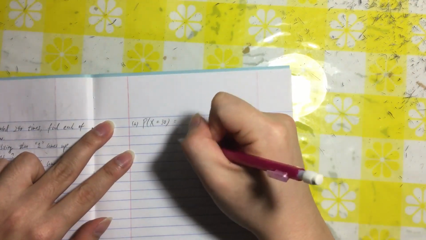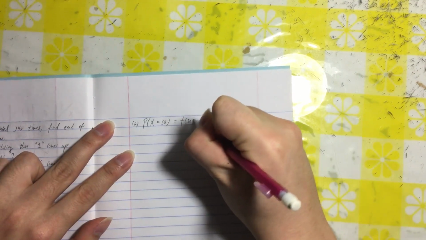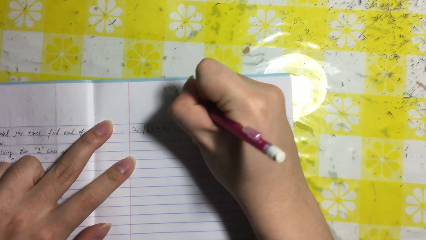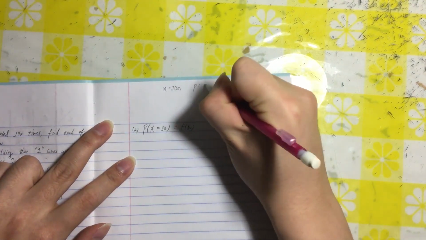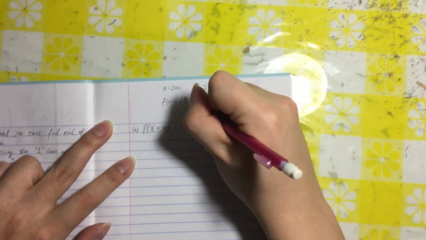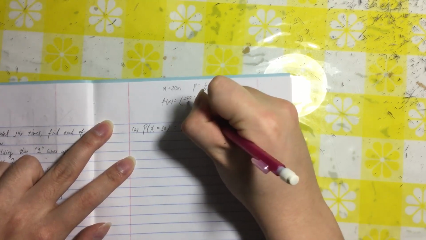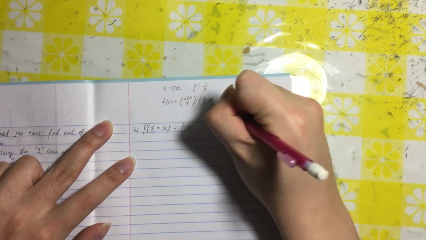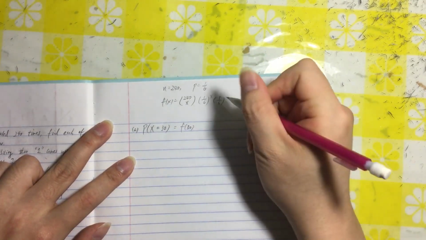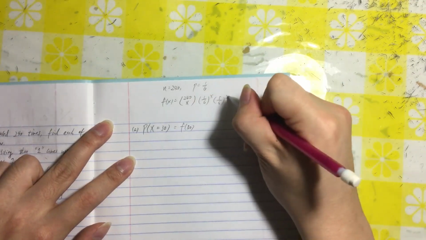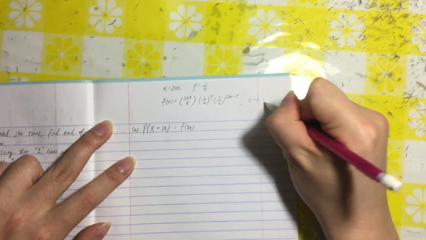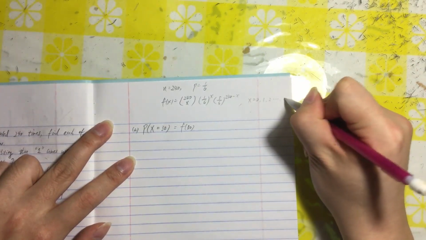If we use the probability function of x directly, f of 30 is what? Since x is a binomial random variable with n equal to 240, p equal to 1 over 6, its probability function is 240 choose x, p to the power of x times 1 minus p to the power of 240 minus x, where x is integers from 1 to 240.